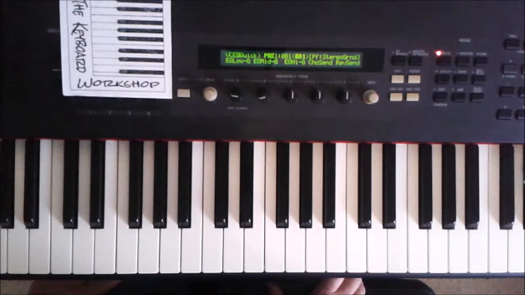Now the seventh chord gets its name because you're adding the seventh note in the scale to that triad. But there are two types of seventh chord. There's a major seventh and a minor seventh. Let's start off with the major seventh chord first.